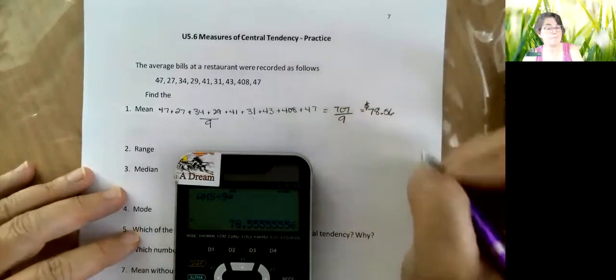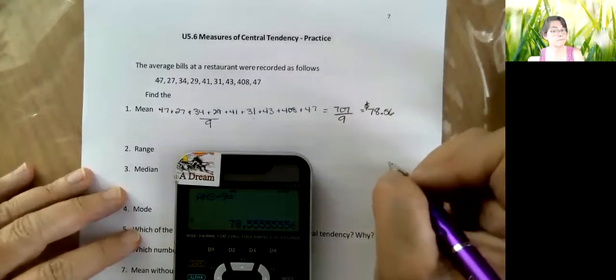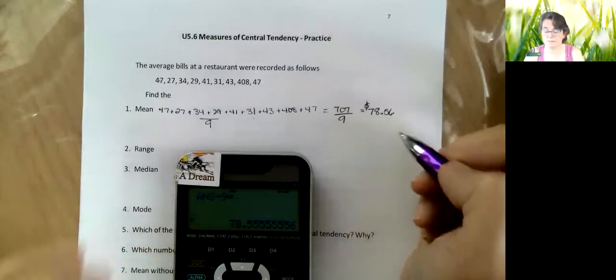Yeah, I carried 2 decimal places. Anybody want to tell me why? It's money. So, and I did rounding for it too.